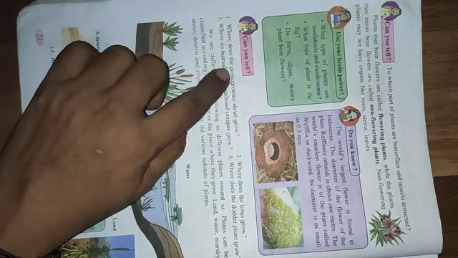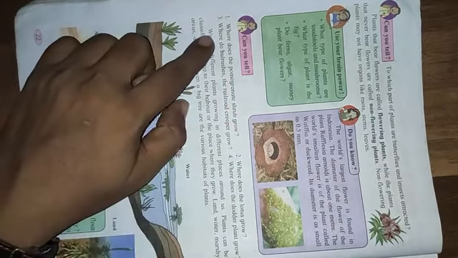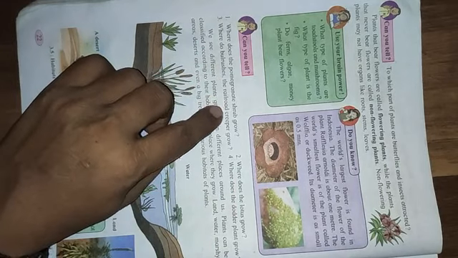Your question: where does the pomegranate shrub grow? The pomegranate shrub grows on land. Where does the lotus grow? In the water. Where do the bushes, railroad creepers grow? Marshy area. Where do the desert plants grow? In the ground.